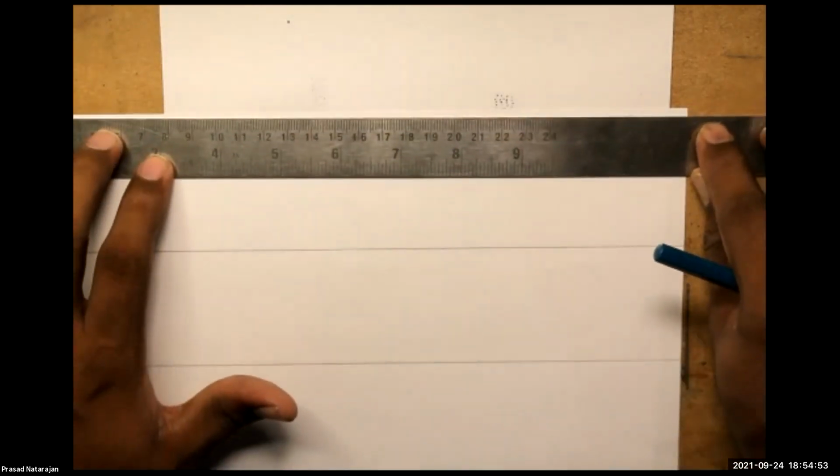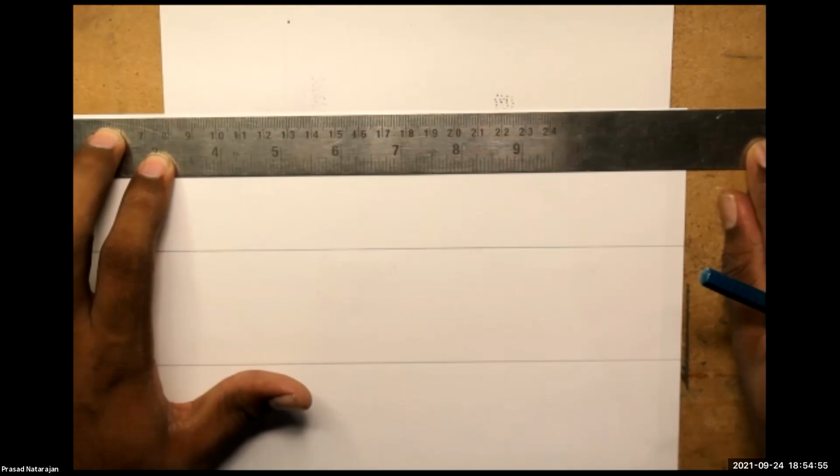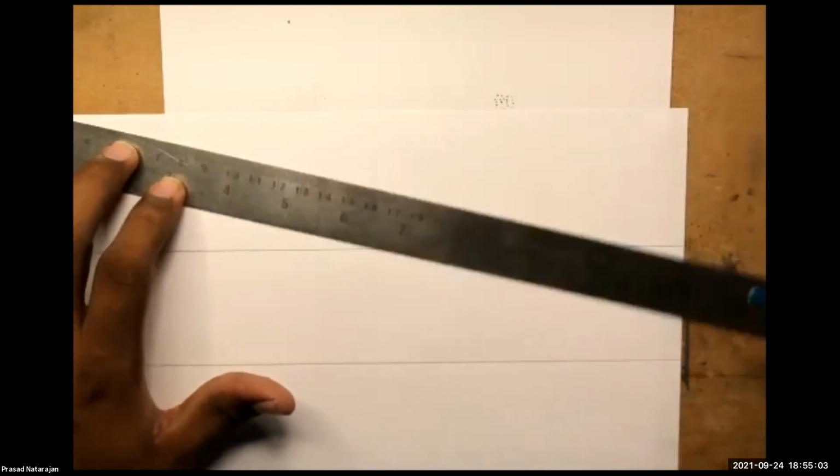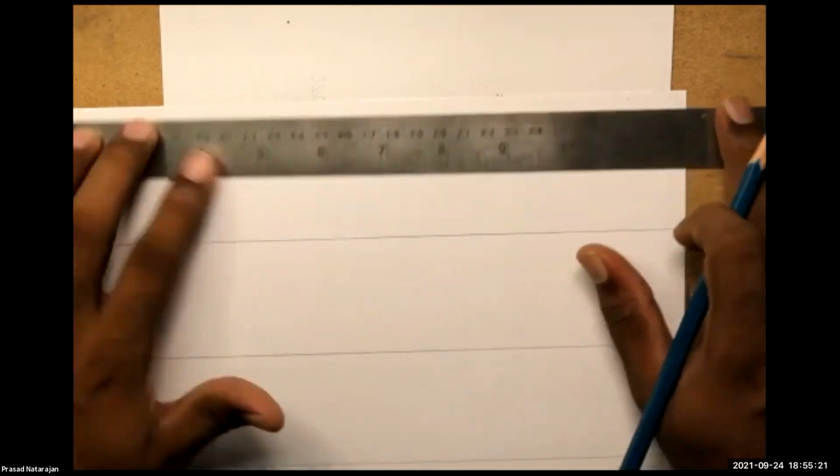So I divided it into 4 rectangular boxes. 2.1 is what I've taken. Here I'm going to measure again. This one is 11.7, or 11.8 is what I'm getting. So let's divide that into 4. 11.8 divided by 4, 2.95 is what I'm getting. Let's keep it at 2.9 only. It's fine.